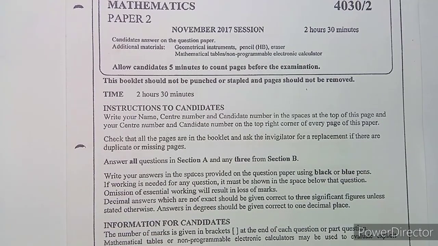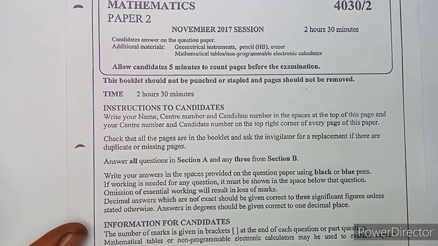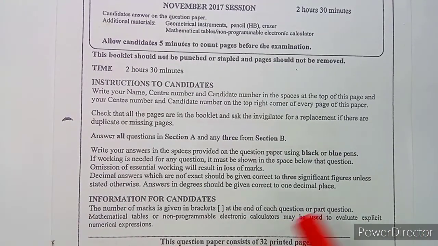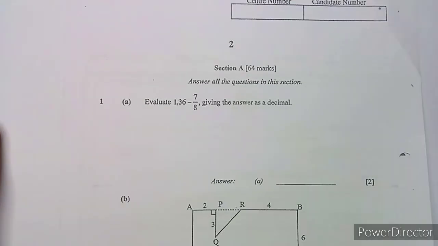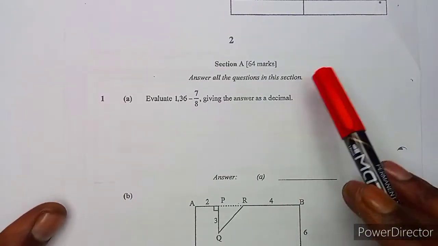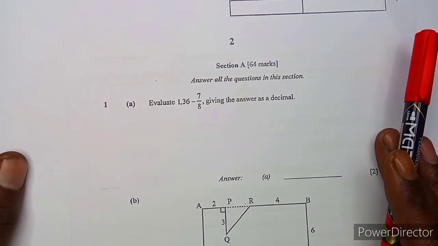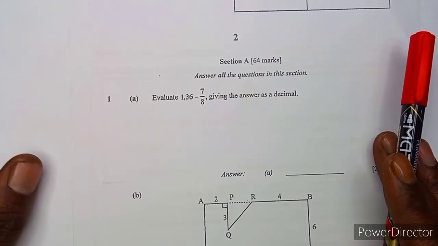Remember your instructions, you're supposed to read everything. These are the instructions for you. You are the candidate, so this is your information. So read everything, the instructions and so forth. And we had this paper, it had section A with 64 marks, and remember, in section A you have to answer all questions. That is everything that you're given there.